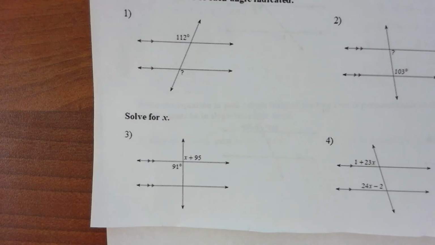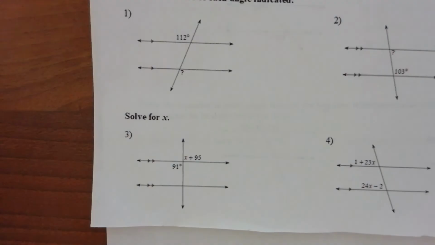Alternate exterior angles are what? In the parentheses. Congruent. Xavier, what does that mean? They're the same. So my question mark is 112 degrees. That's it.